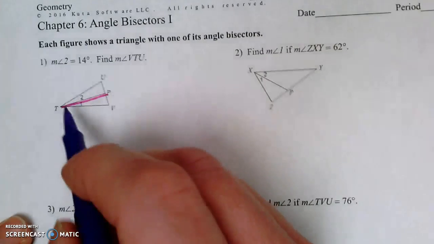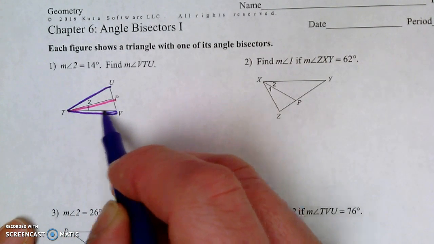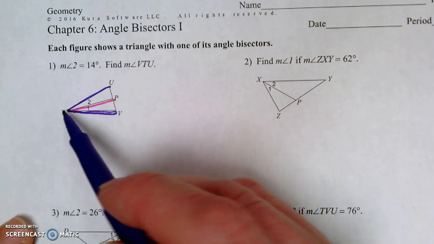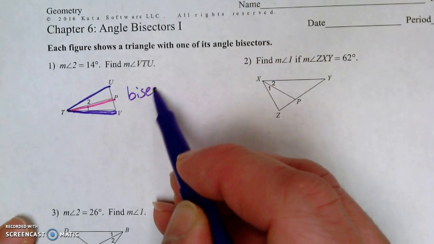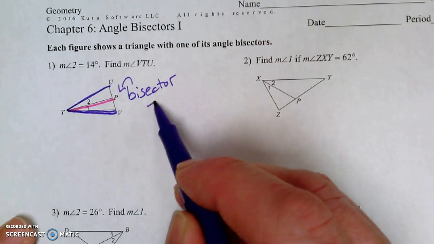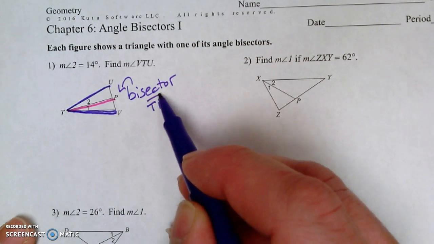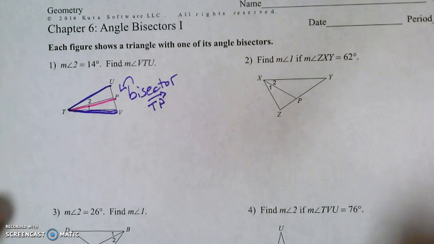Bisect means to cut in half. So the large angle here is UTV, and the bisector is ray TP. Okay, bisector TP. And in this case, there's two separate kinds of problems that we're going to deal with.